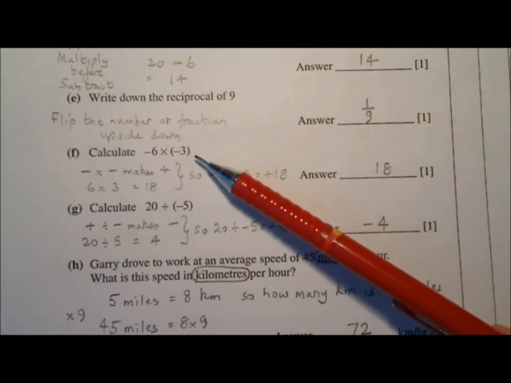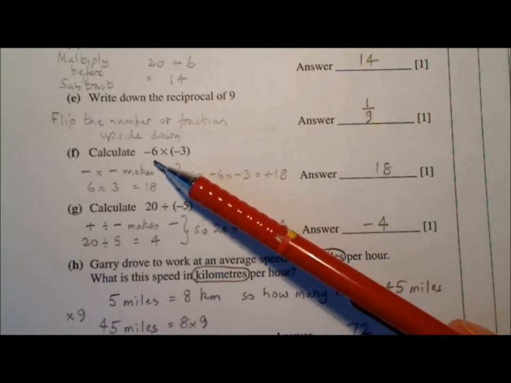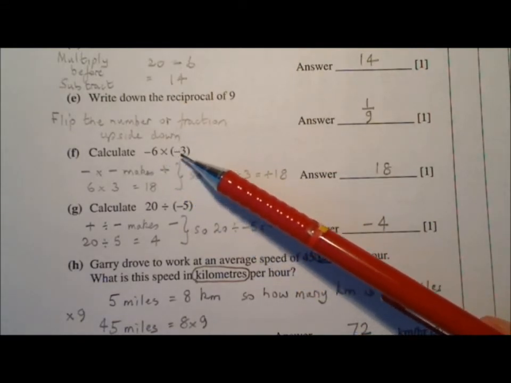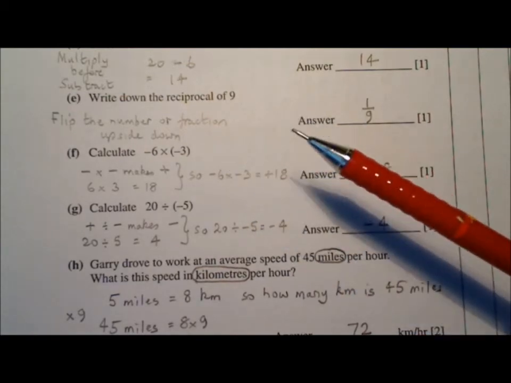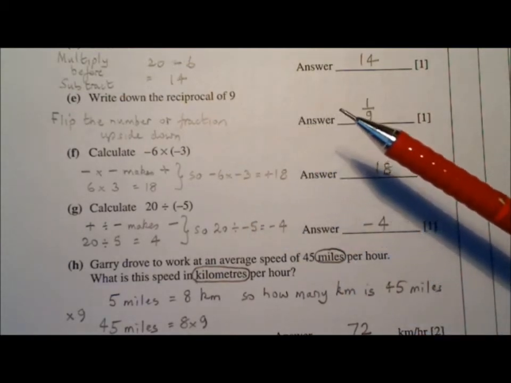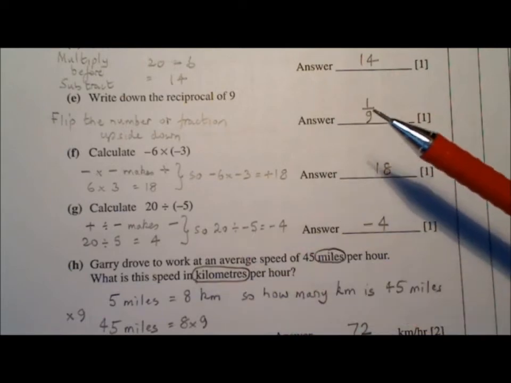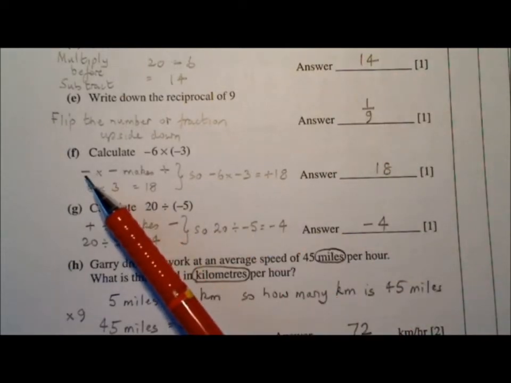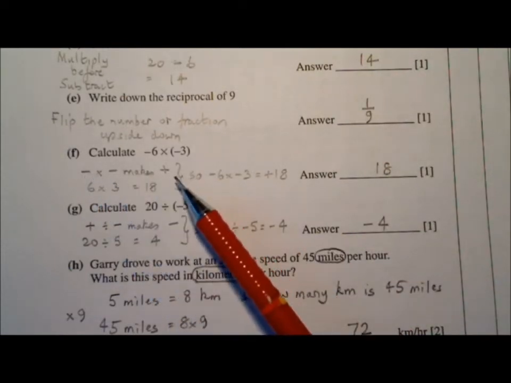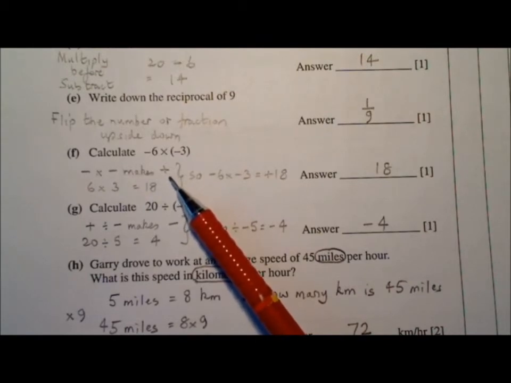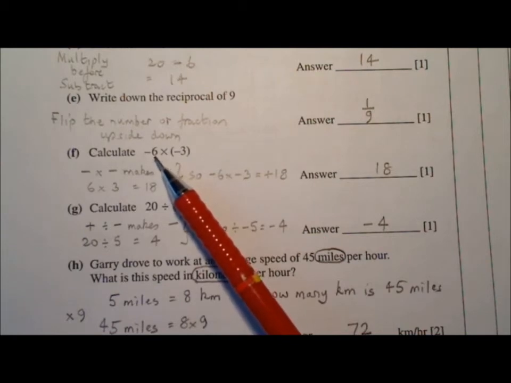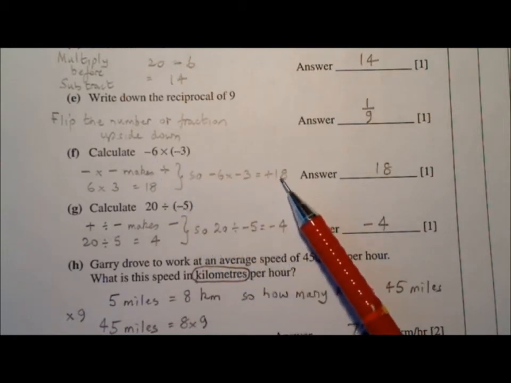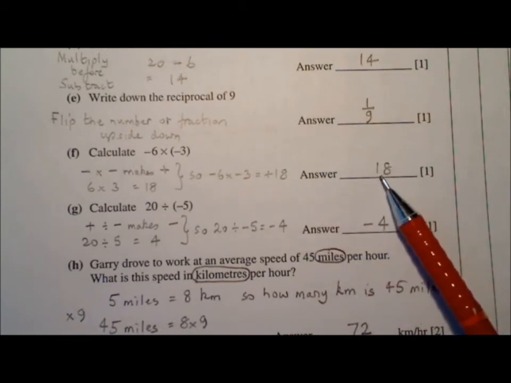Here's another one where we've got to multiply minus 6 multiplied by minus 3. You need to remember the rules for multiplying and dividing different signs. And you need to remember that minus multiplied by minus gives you a plus answer. So we know the answer is going to be plus. And we can look at the two numbers. 6 multiplied by 3 is 18. So the answer is plus 18 or 18.